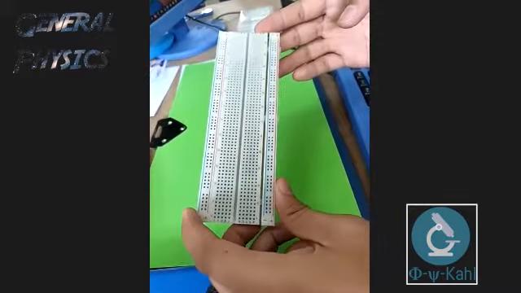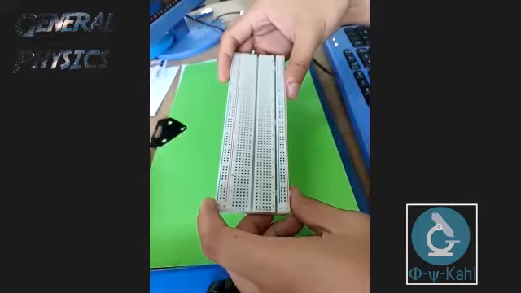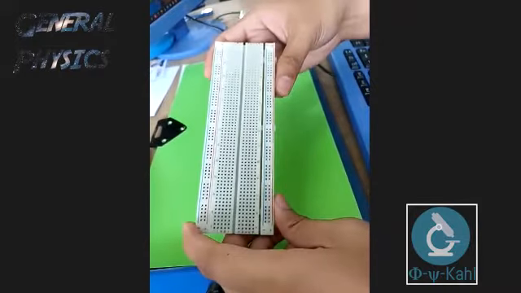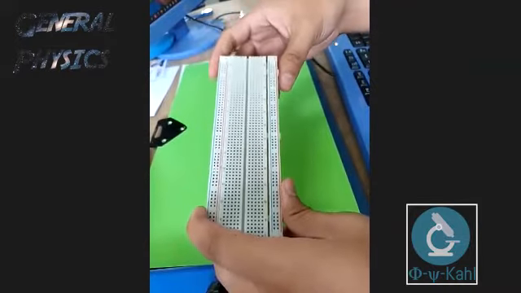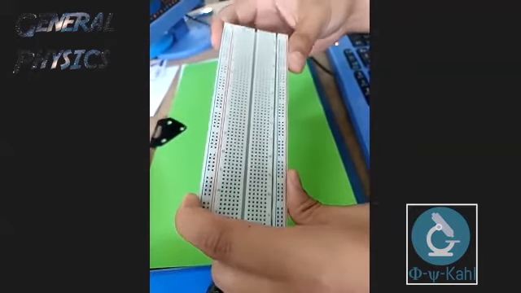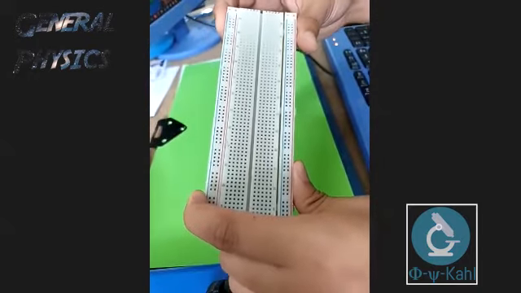So this is a breadboard where you will plug all your devices here, okay, for microelectronics. So we'll use this soon. Maybe we'll have a performance task for this and a separate lesson for this, okay.